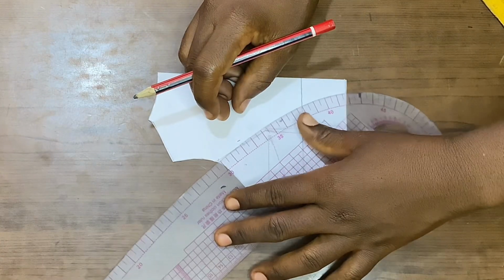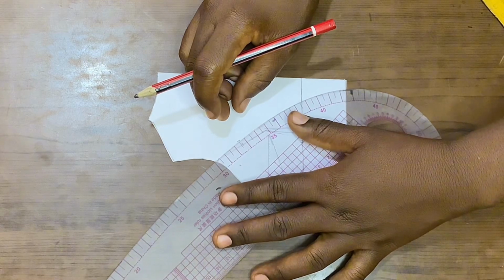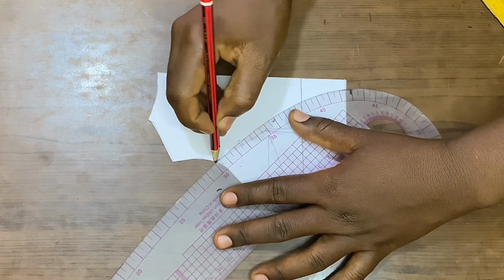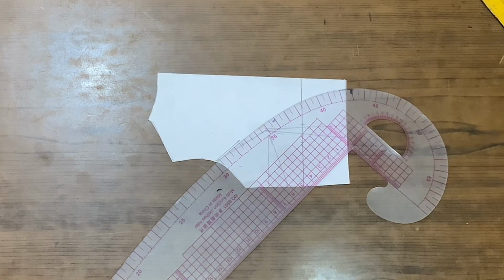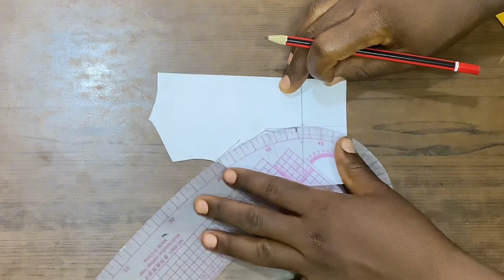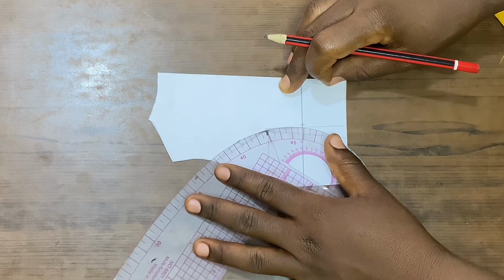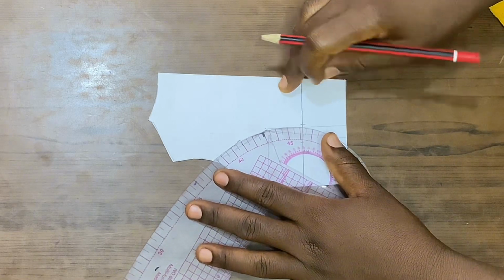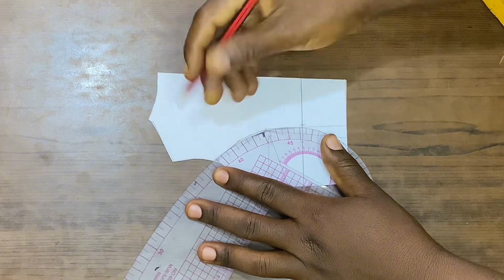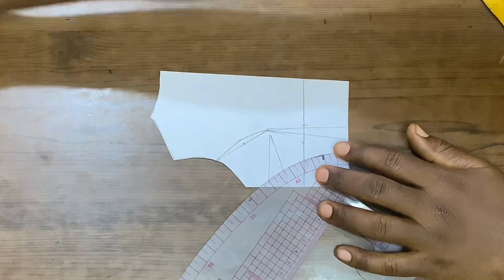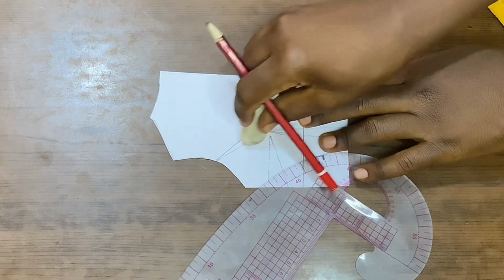So first I'll use a curve and connect from the arm's eye to this point here. I'll use a curve to connect like this. Then using the same curve, I'll go on and connect it to the bust point like this. And then I'll erase this temporal line here.